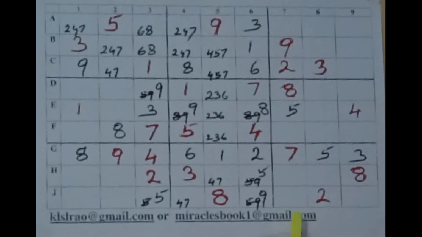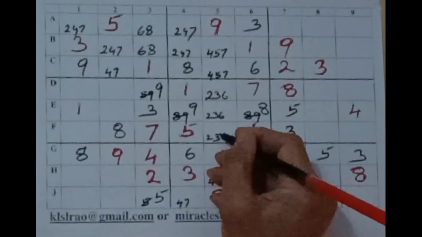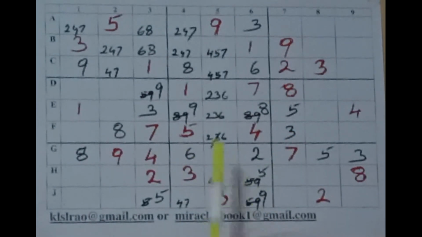Let's have a look. 1 is missing. 2 gets these 2 places. No cross 6. 3. We get a 3 readily here. This 3 here, that 3 here. We get a place for number 3 here. That enables us to delete this 3 here.